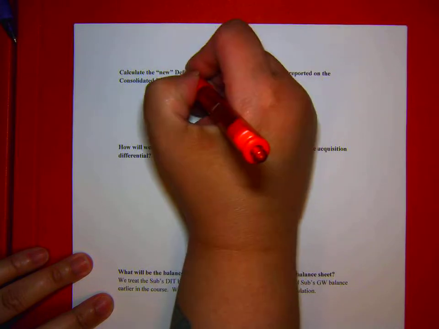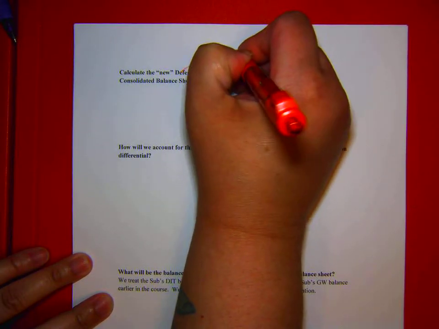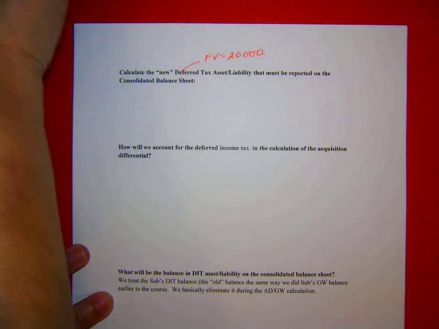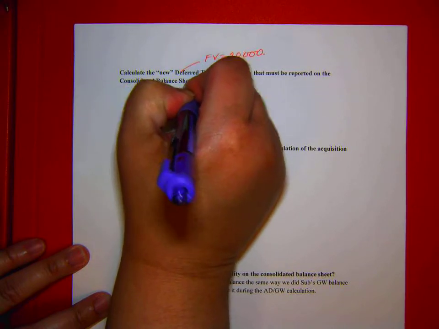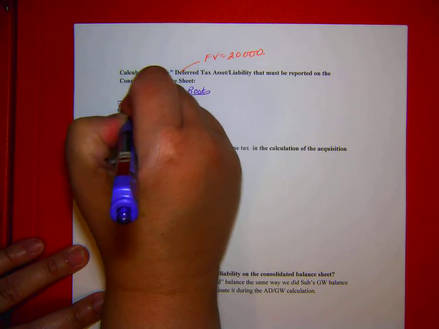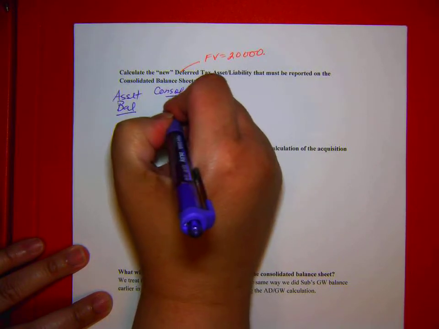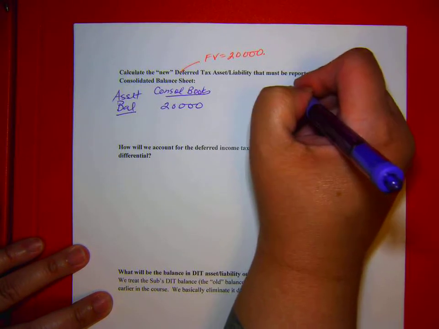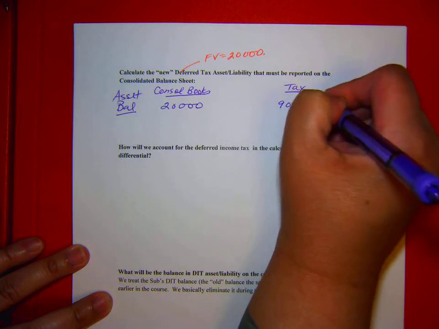And we said on page 9 that the fair value was $20,000. So, on the consolidated books, we've got an asset balance of $20,000. And on tax, has it changed? Nope. It's the same.